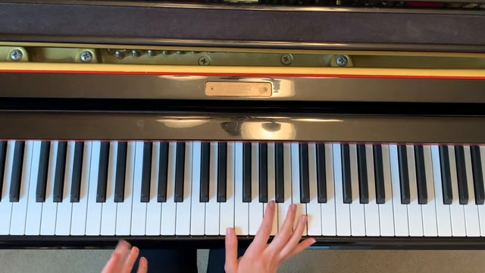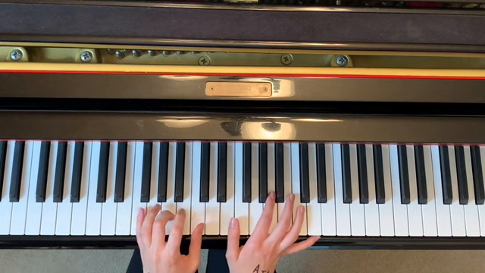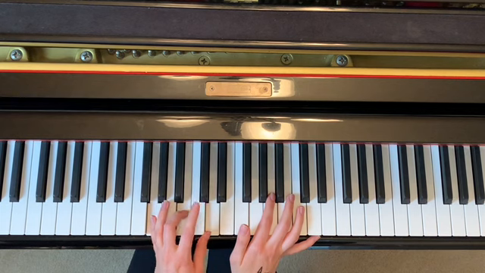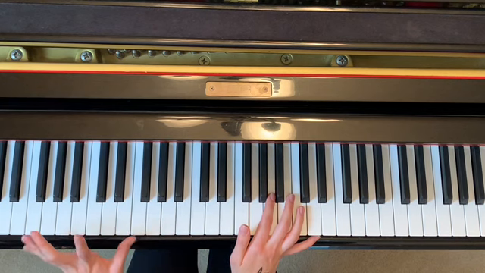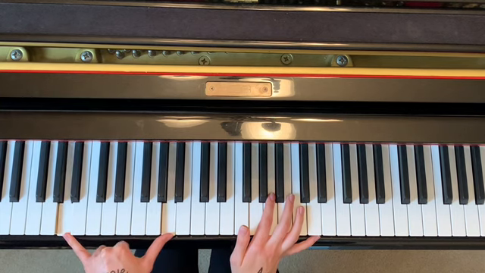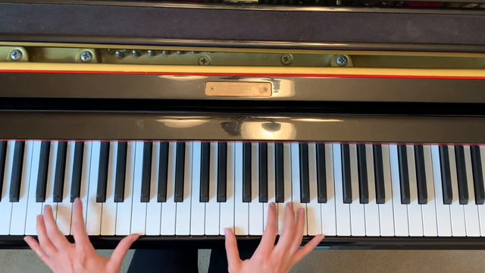Okay, and then on the left hand, we're going to do those octaves again. So instead of playing it like this, we're just going to take the first key and bring it down here. F, G, A, G. So it's going to be like this.